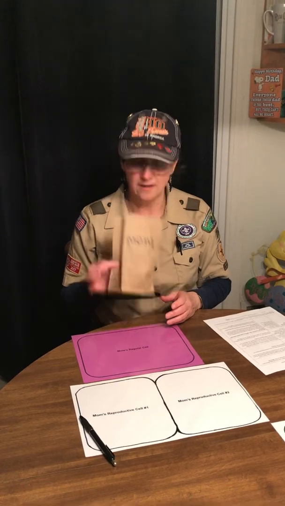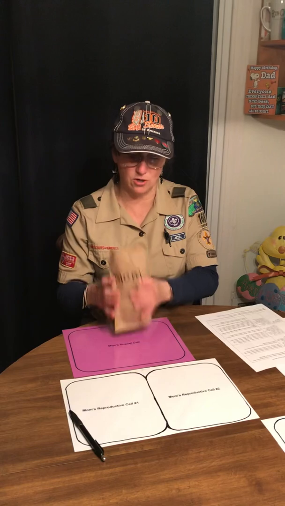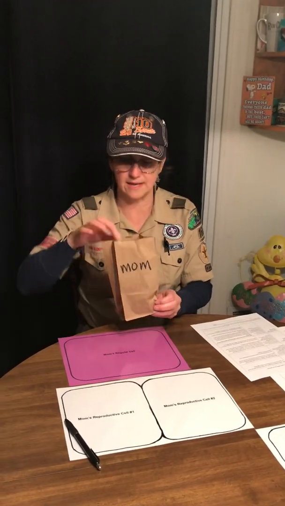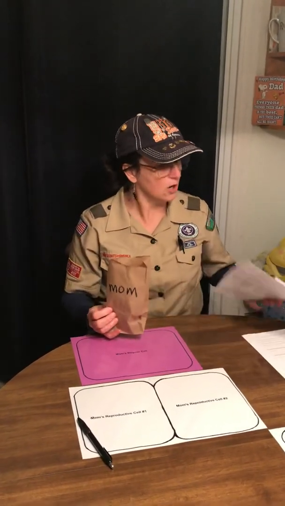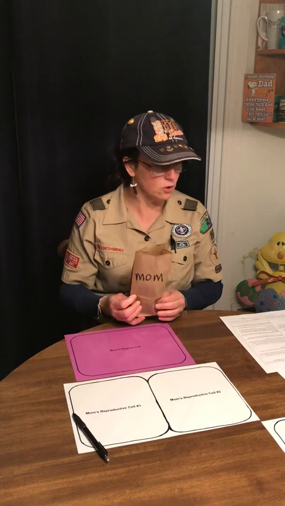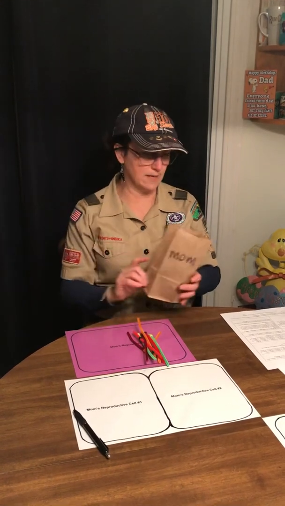So here we have mom's nucleus in a cell, and the chromosomes are all inside, doing what they normally do, moving around. And in this simulation, we're looking at how the parents pass on some of the chromosomes to their offspring. Out of the nucleus, the chromosomes will come out very randomly.